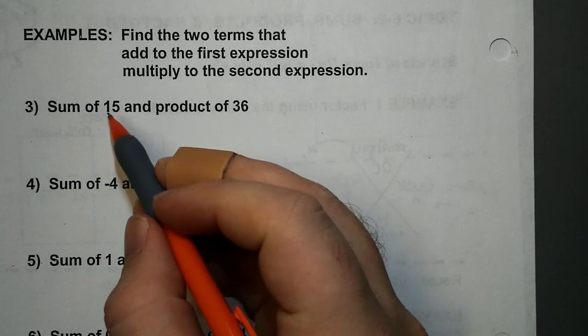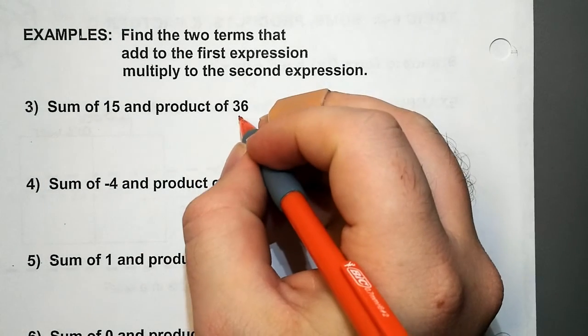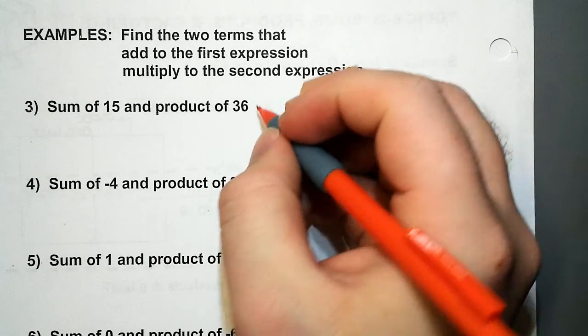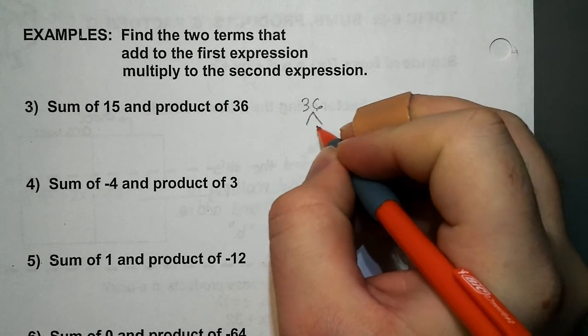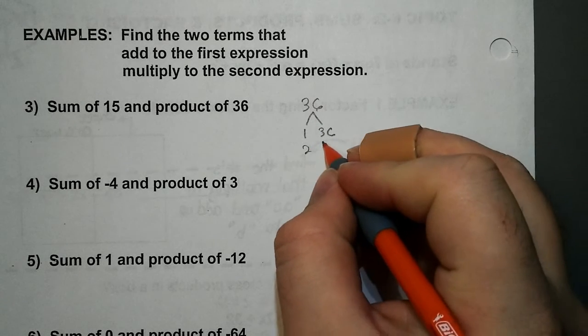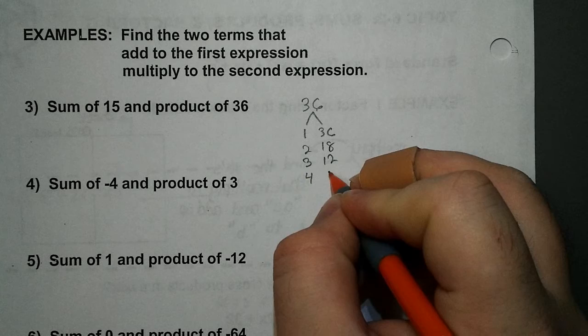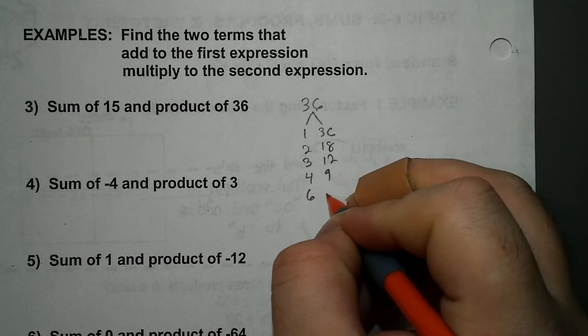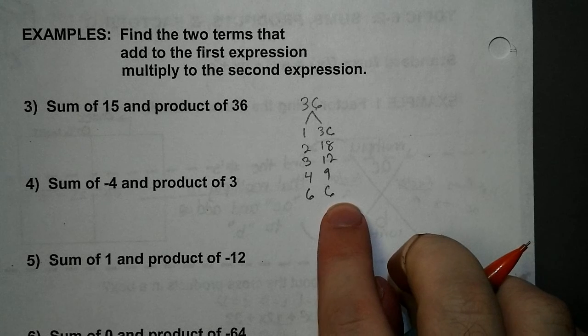It says we need a sum of 15, so they add to 15, and a product of 36, which means this is the one we multiplied with. So let's take 36 and let's factor it. Well, there's obviously 1 and 36. When we divide by 2, I get 18. Divide by 3, I get 12. Divide by 4, I get 9. Divide by 6, I get 6. I have a repeat right there, so I know I'm done.